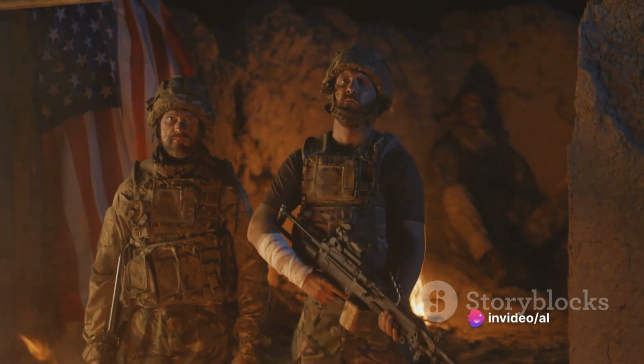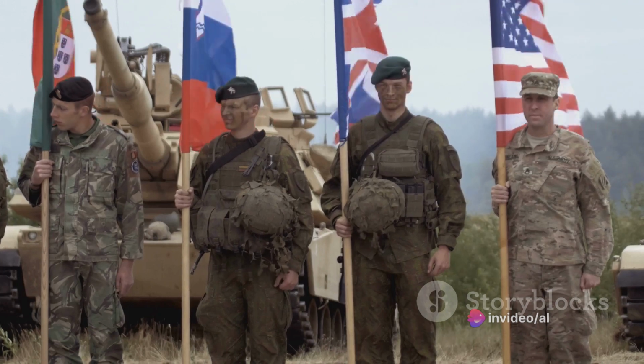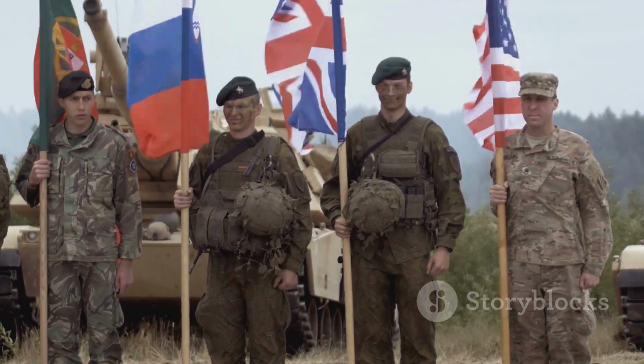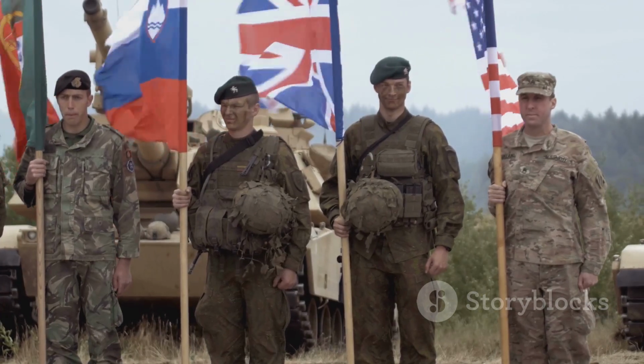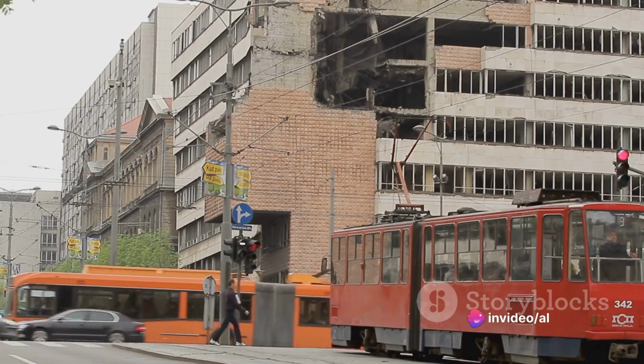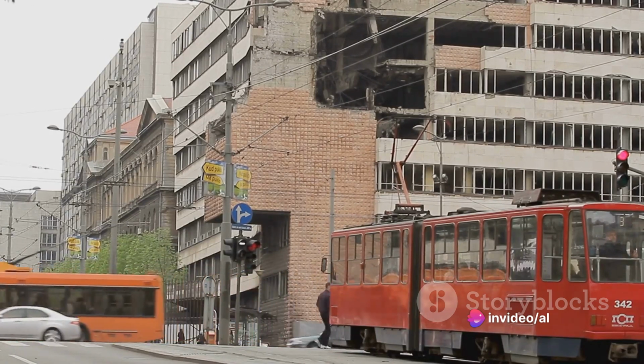As we moved further into the 90s, the Balkans became a hotbed of ethnic tensions and conflict following the breakup of Yugoslavia. The United States, along with NATO, intervened to prevent what they saw as potential genocide and ethnic cleansing.